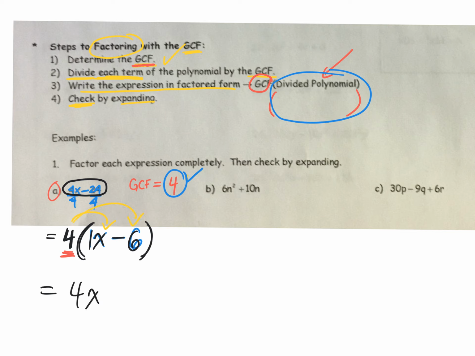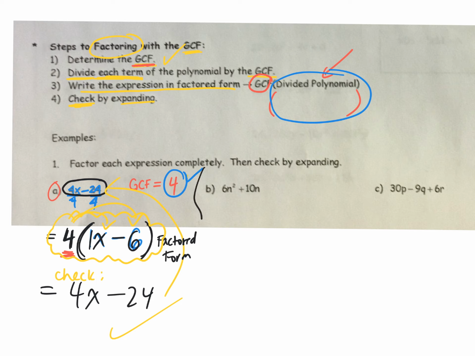What's 4 times negative 6? So I've checked. I got the same thing as my original question, so I know I did it right. This is factored form right here. You factored it. Okay, this is your answer: 4 bracket x minus 6. Okay, try B right now on your own.